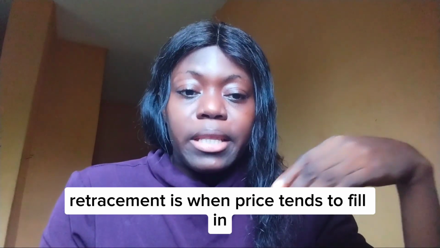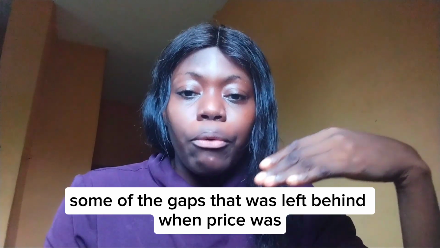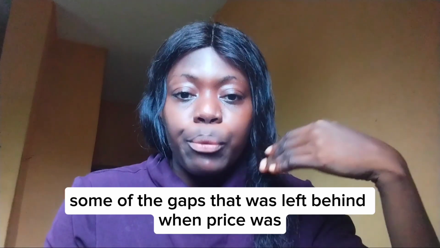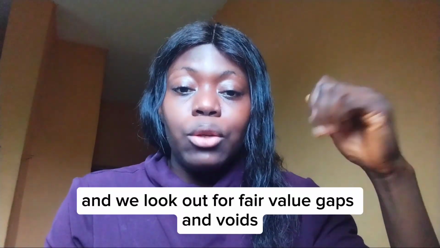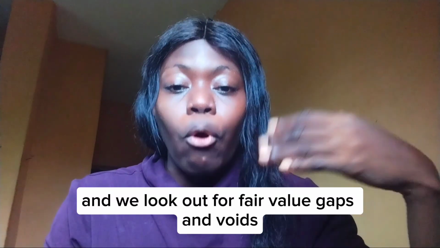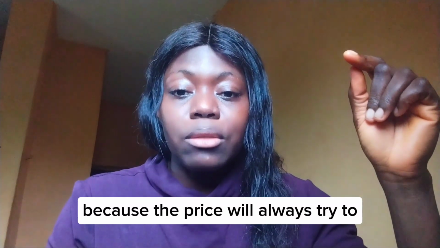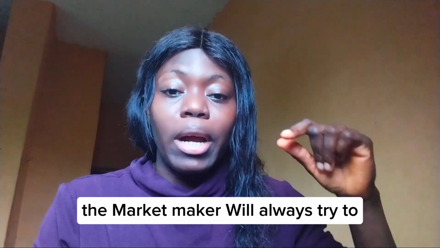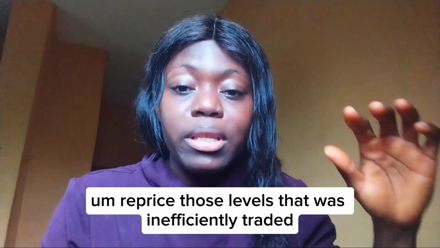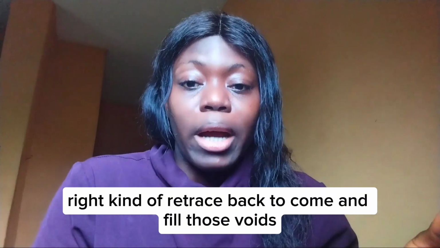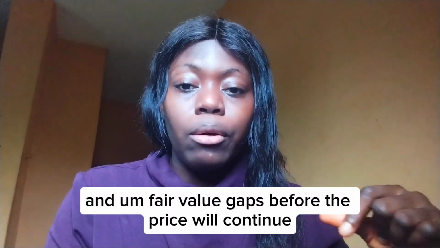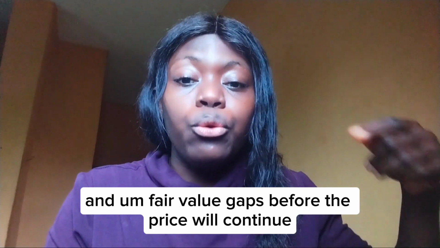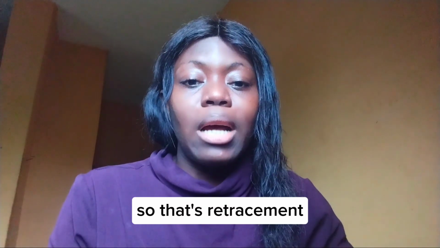Now after an expansion comes a retracement. Retracement is when price tends to fill in some of the gaps that were left behind when price was rallying up, maybe in an uptrend direction. And you look out for fair value gaps and voids, because the market maker will always try to reprice those levels that were inefficiently traded, right? To retrace back to fill those voids and fair value gaps before the price will continue in its direction. So that's retracement.